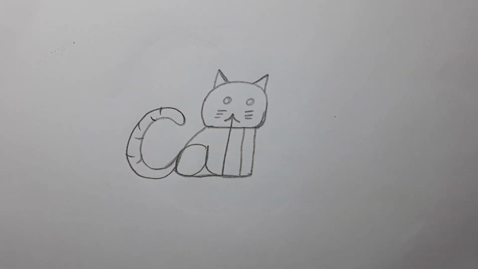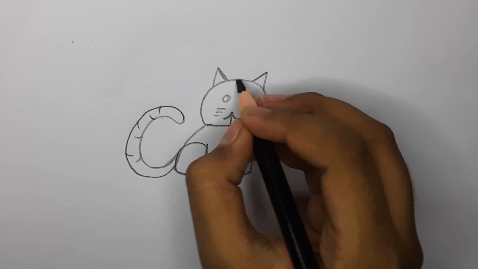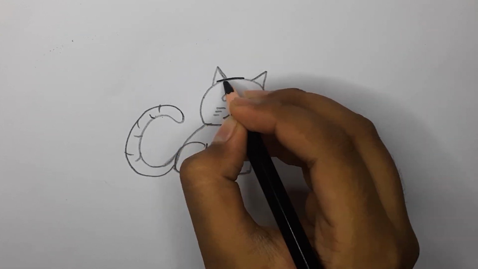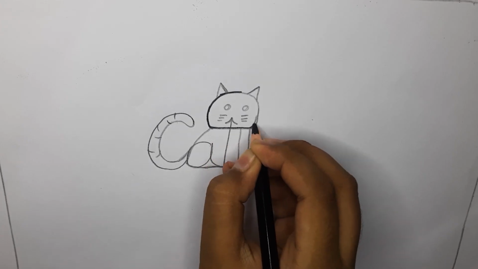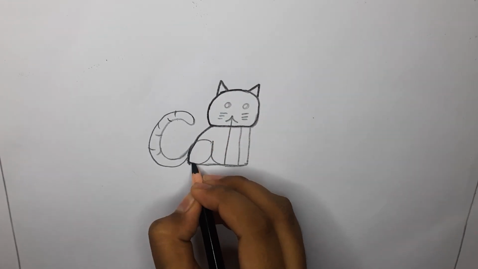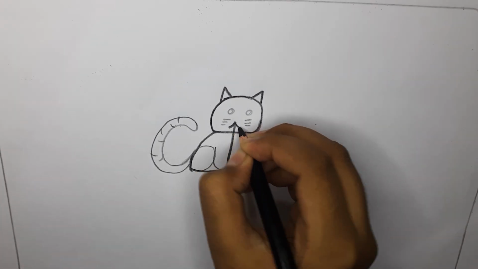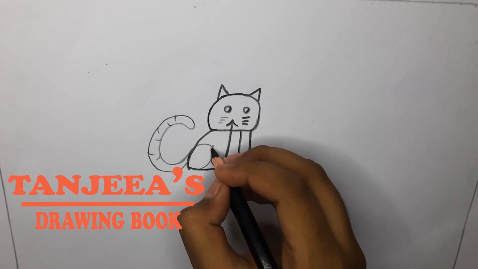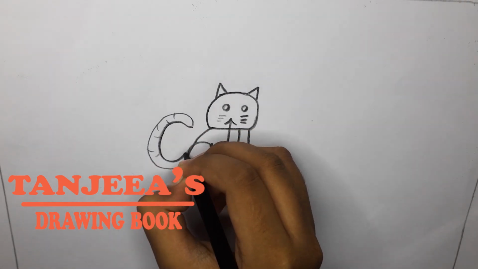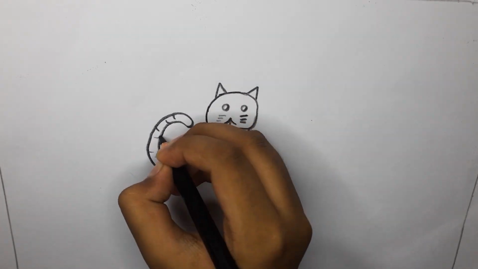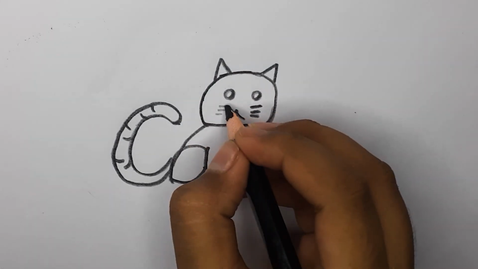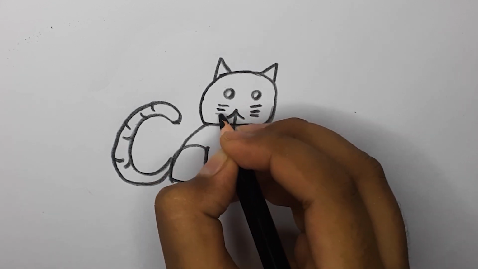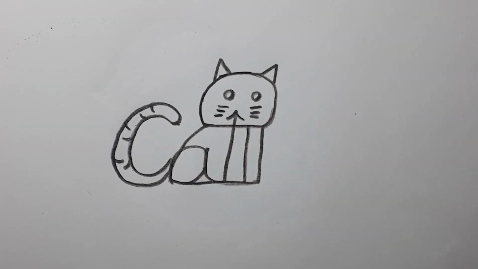Like that. Next, I'm going to use a black color to cover it in. I'm not actually going to color it, I'm just going to draw over the cat. Like that. Doesn't the cat look adorable? When your cat is done, color it.